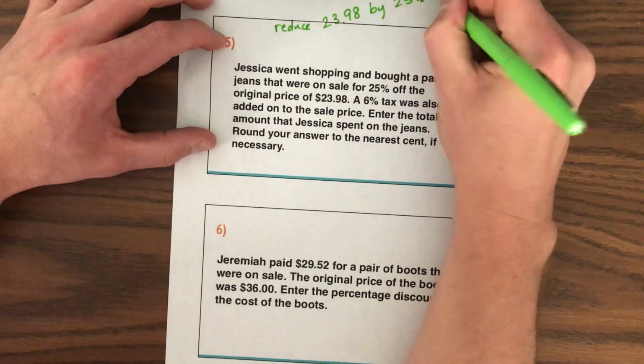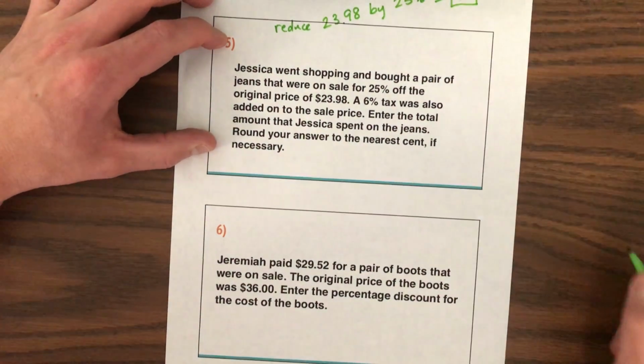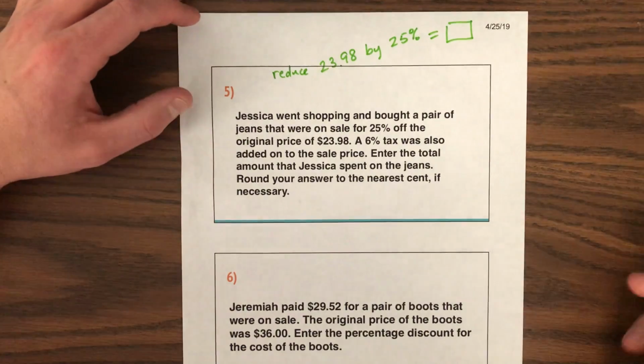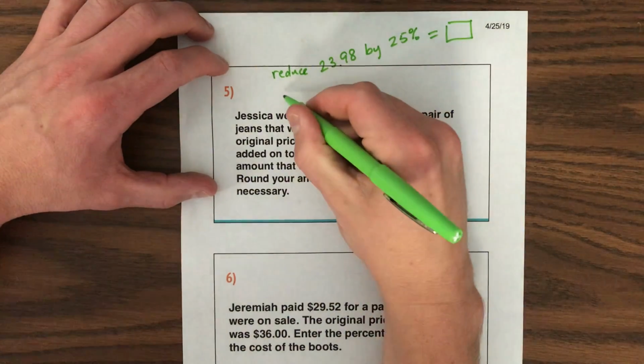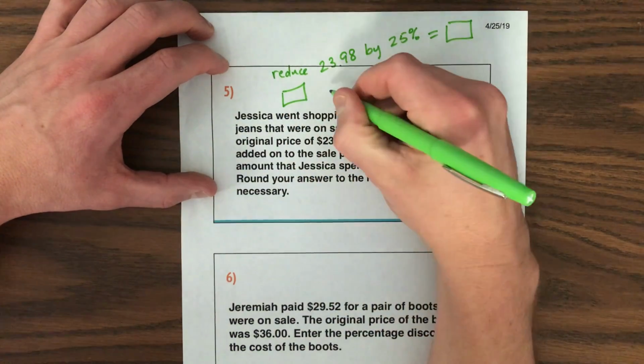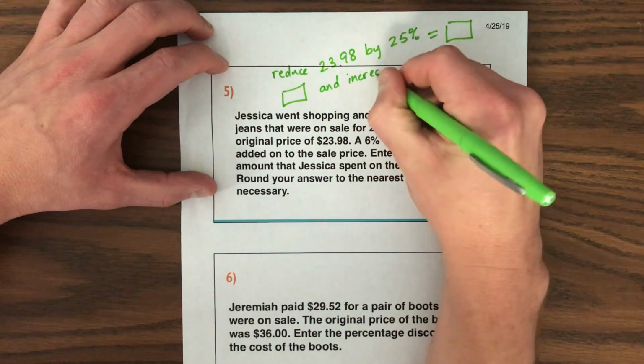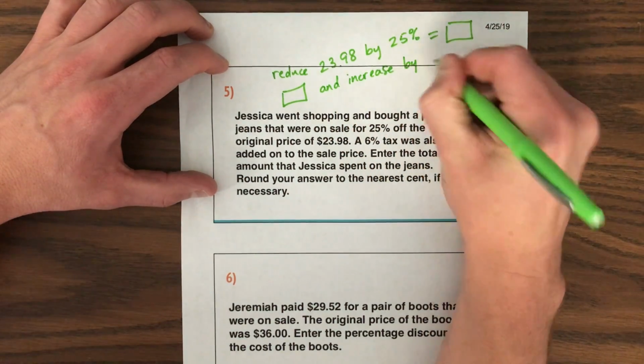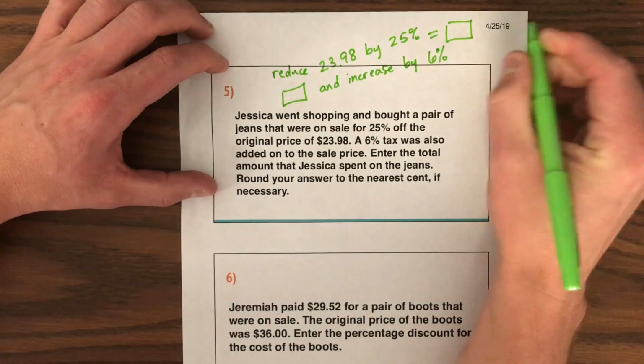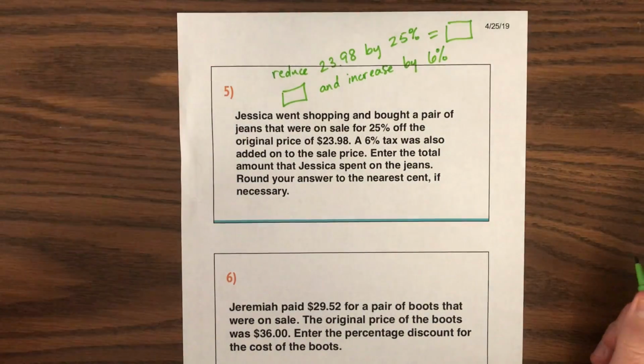And when you do that, that'll get you some number. Let's say you put the number in the box there. Oops, I'm off the screen. And then you want to take that number, whatever that number is, and increase by 6%. And whatever you get there will be the final answer.